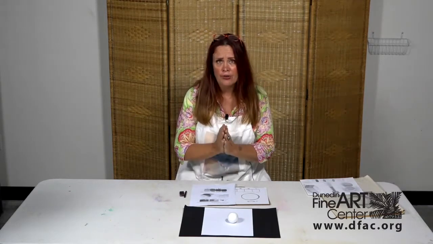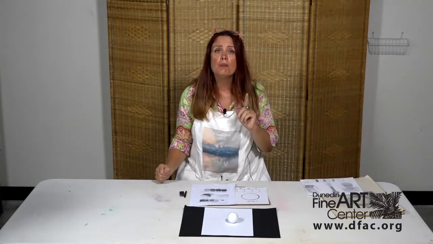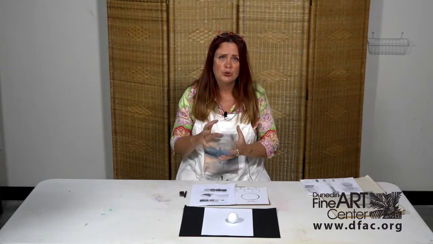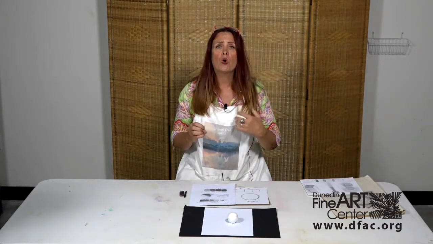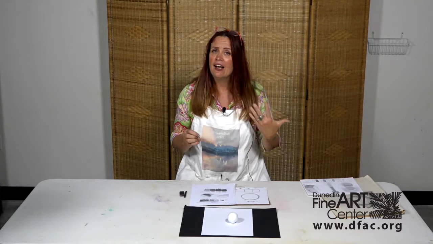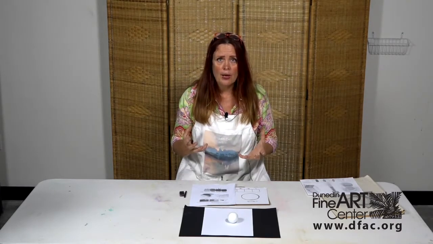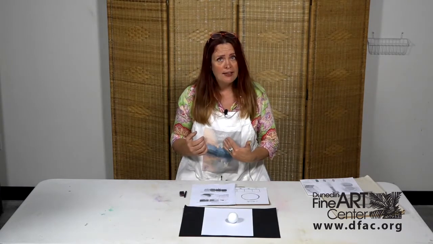Now, values are one of the single most important aspects of art. Values help you communicate an idea visually, the same way that words and sentences create an idea verbally. Values are the skeleton that hold a painting together. When I say values, I'm talking about the subtle gradations from light to dark.